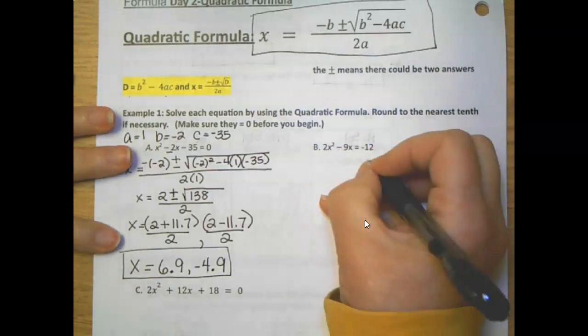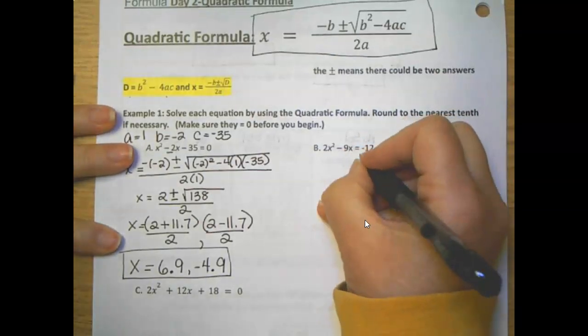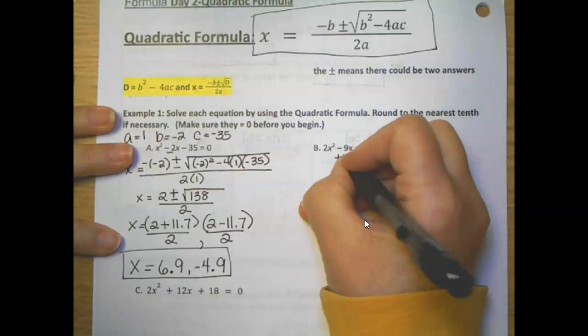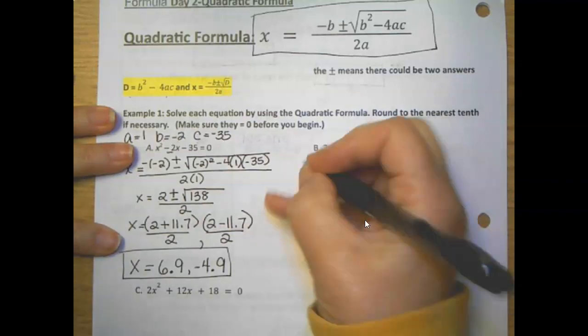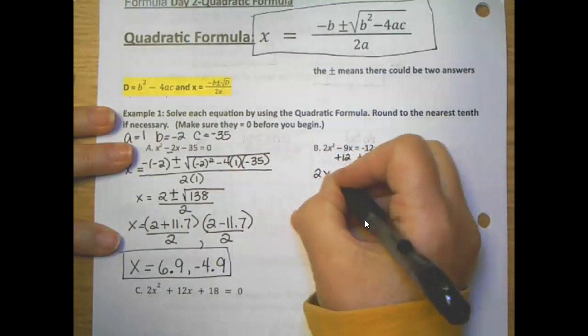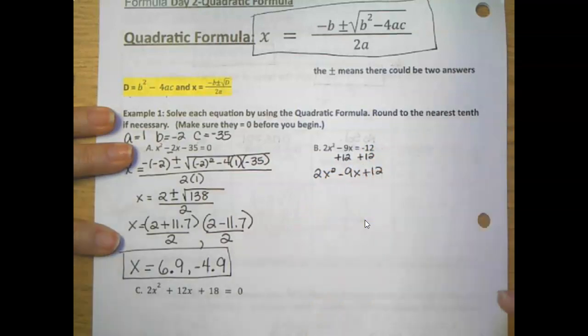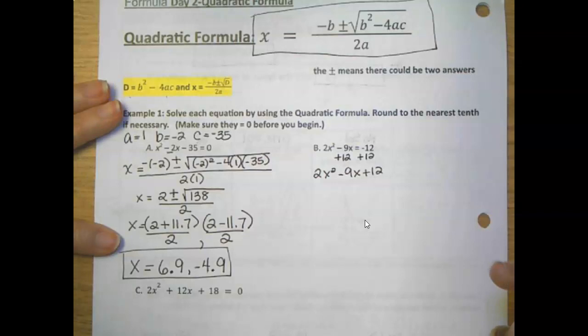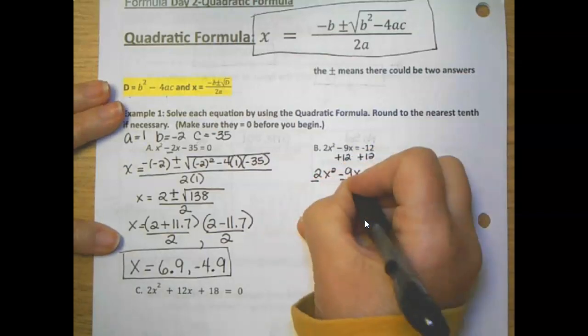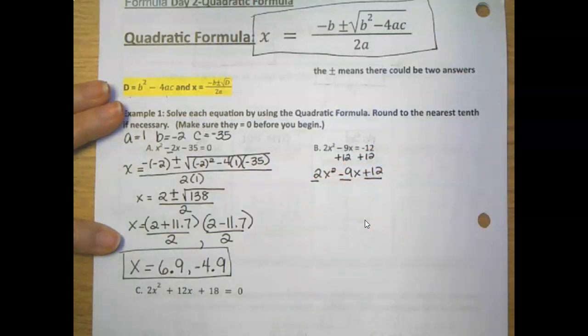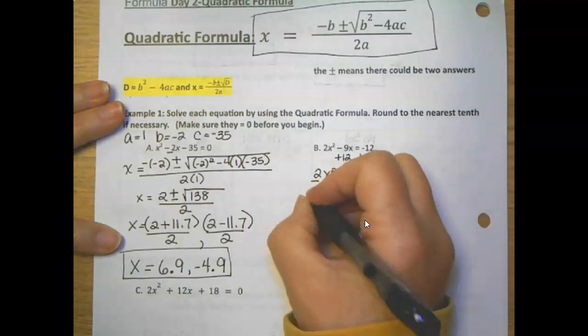Let's try this one. You notice my negatives over here, so I'm going to add 12 to both sides. So I end up with 2x squared minus 9x plus 12, because they're not like terms. Now we're in standard form. This is my A, my B, and my C. Substitute our values in.